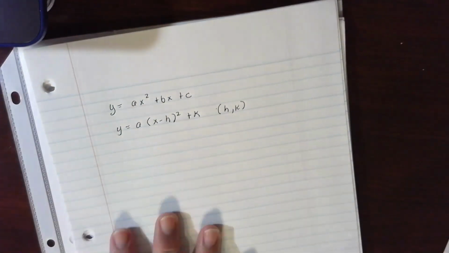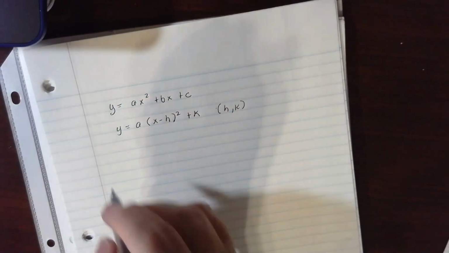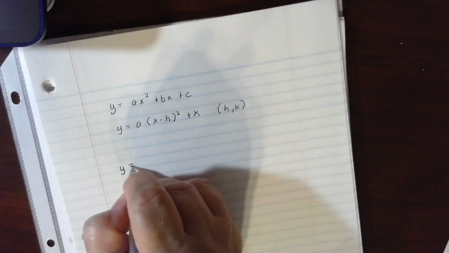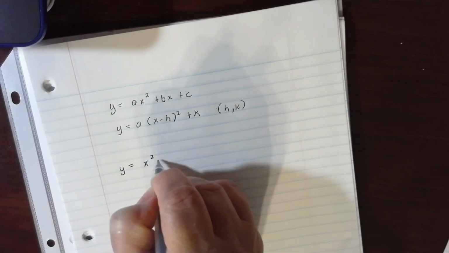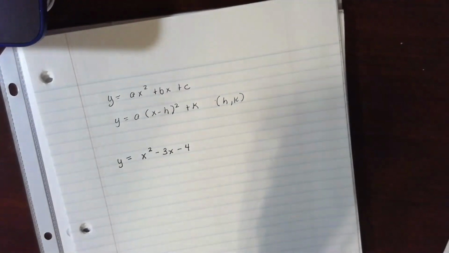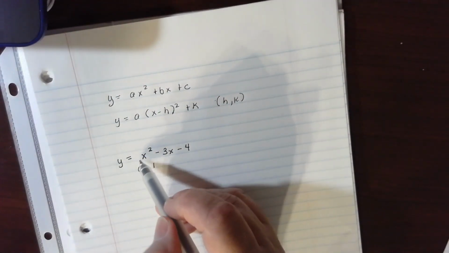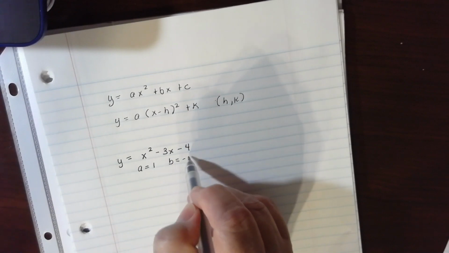So, suppose we have this equation. Well, a is 1 because it's that invisible 1, and b is -3.